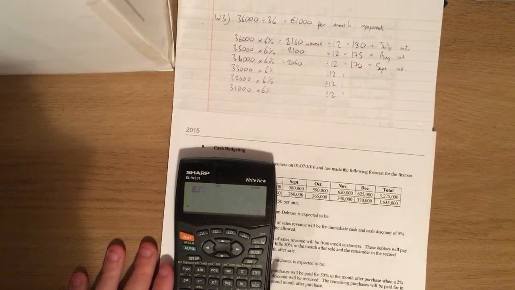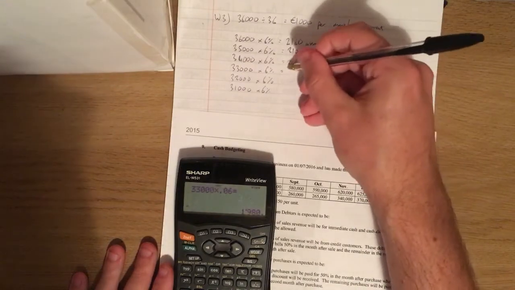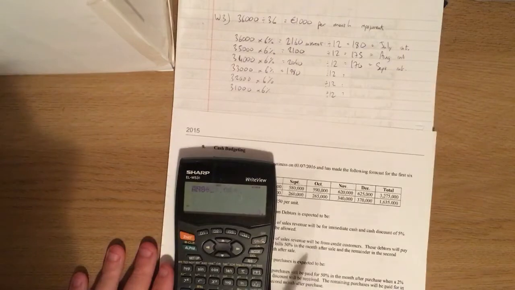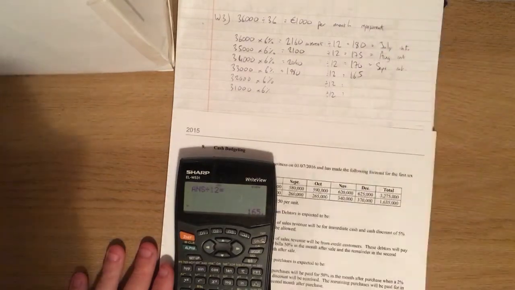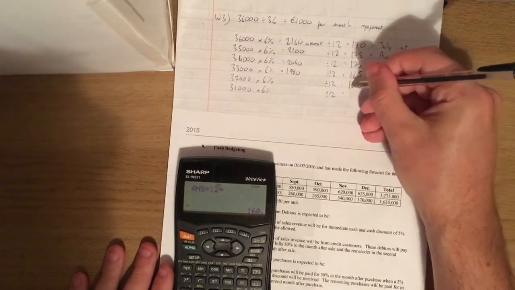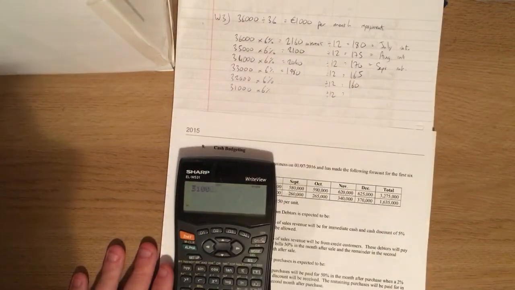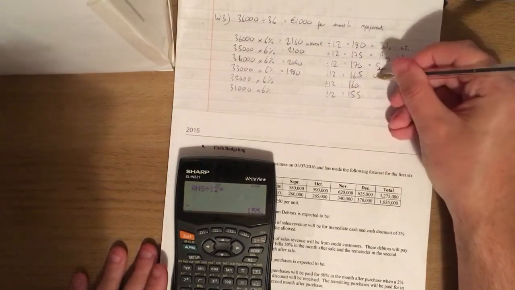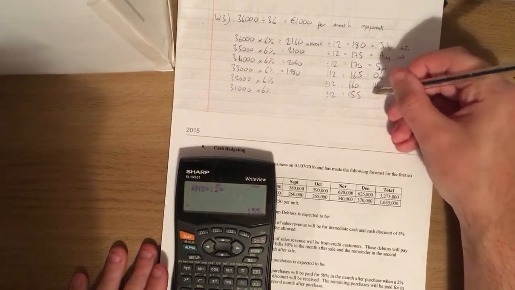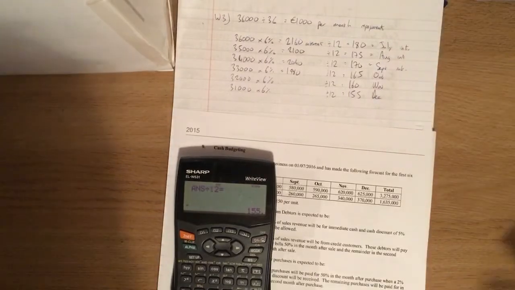So 33,000 by 6% is 1,980. Divided by 12 is 165. 32,000 by 6% is 1,920. Divided by 12 is 160. 31,000 by 6% divided by 12 is our 155. So October, November, and December interest.